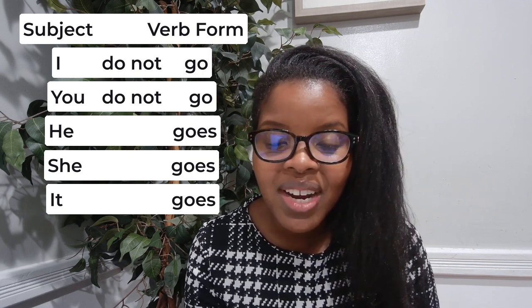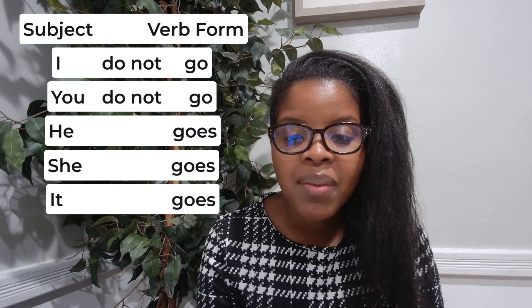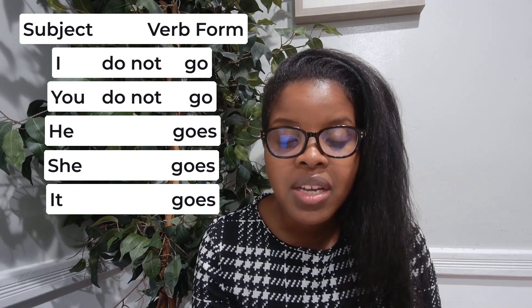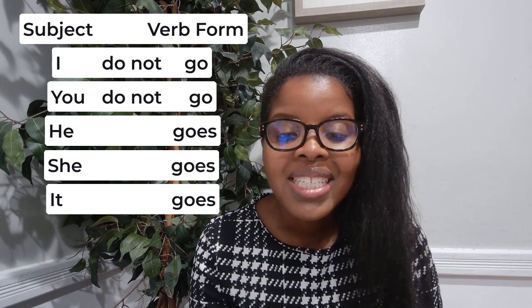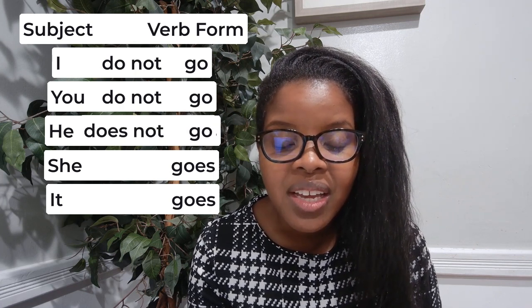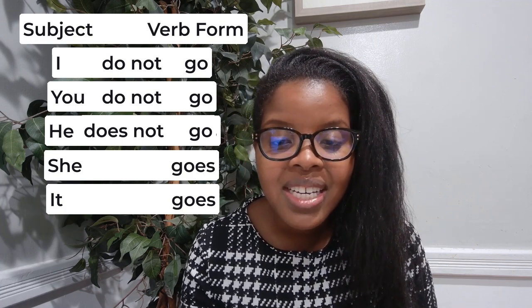Now this part comes a little tricky, and that's why this verb is irregular. Because we're using the words do not, we're going to change it. We're going to say he, she, or it does not. And now look, the verb go stays the same. He, she, it does not go.